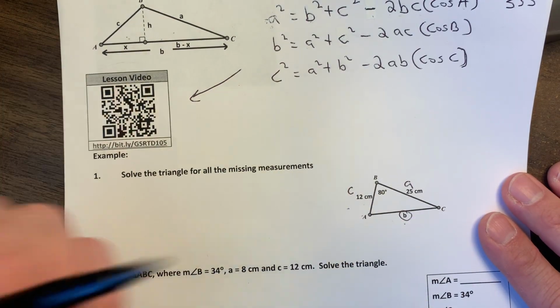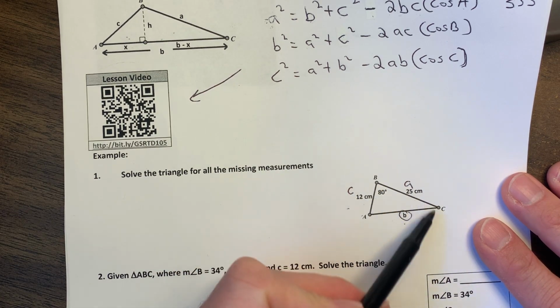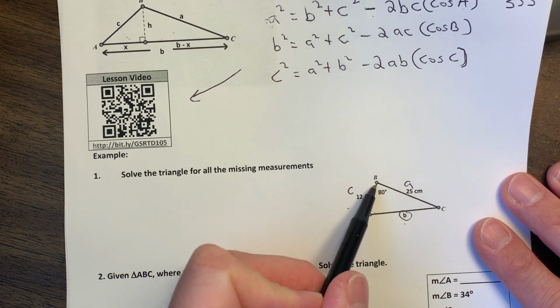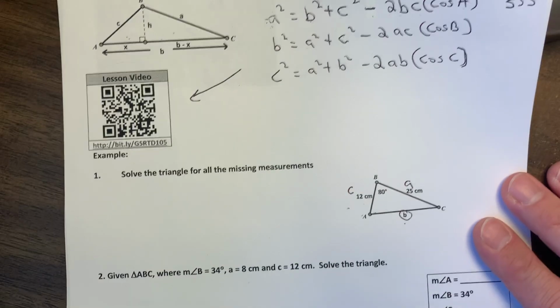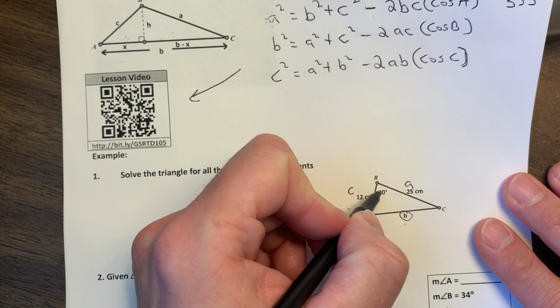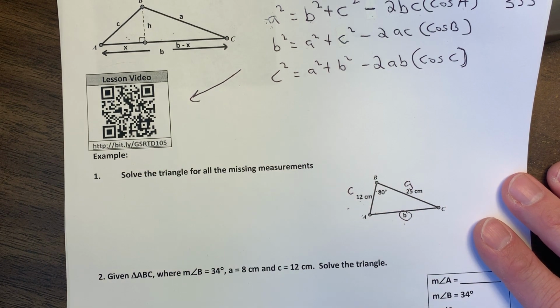You can't use the law of sines on this because I would need to set up a ratio, and I don't have enough information. I need an angle over here or here to give me the ratio of sine A over A, and then I could do sine B over B and figure it out. But I don't have that. So I've got 2 sides with an angle in between. This is side, angle, side. I can't use law of sines, I can't use the Pythagorean theorem, and I can't even use basic trig because it's not a right triangle.